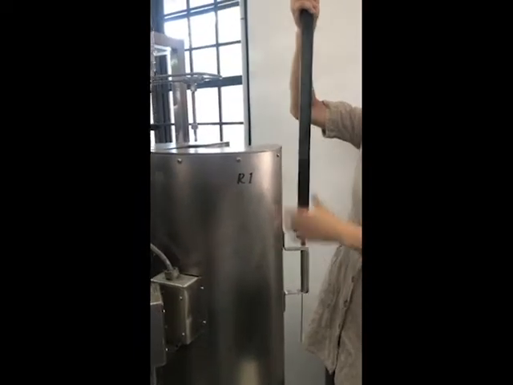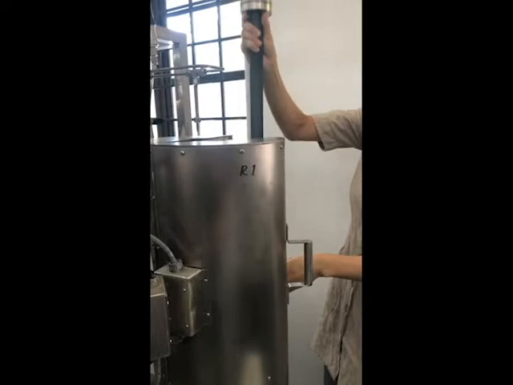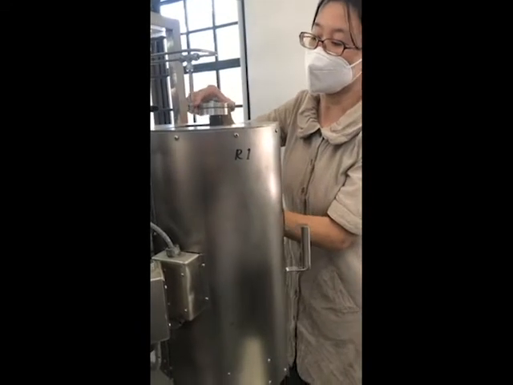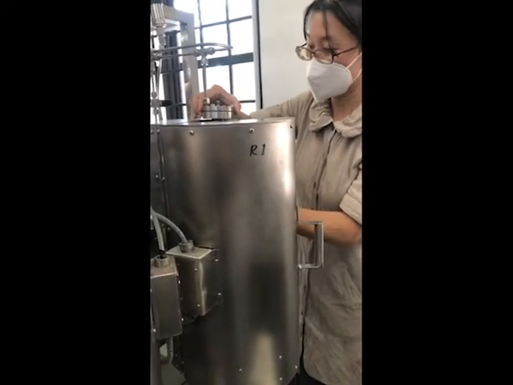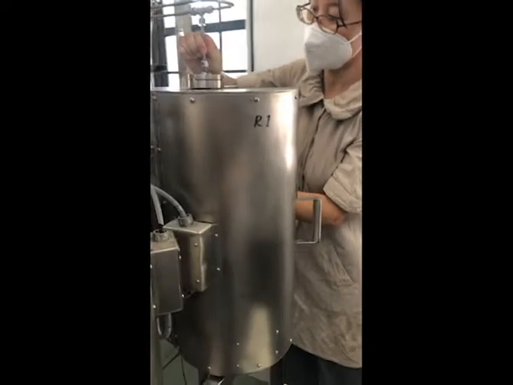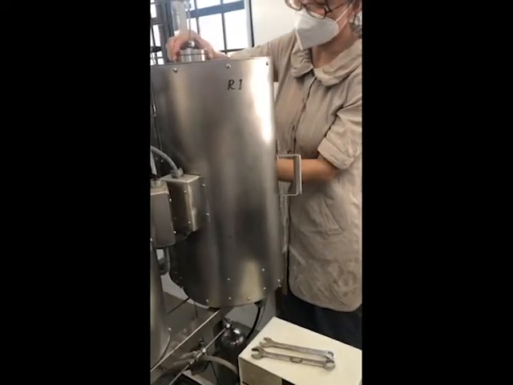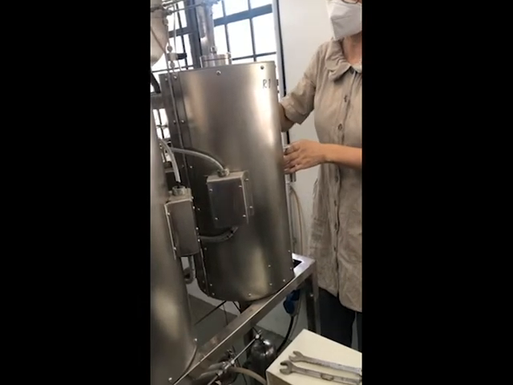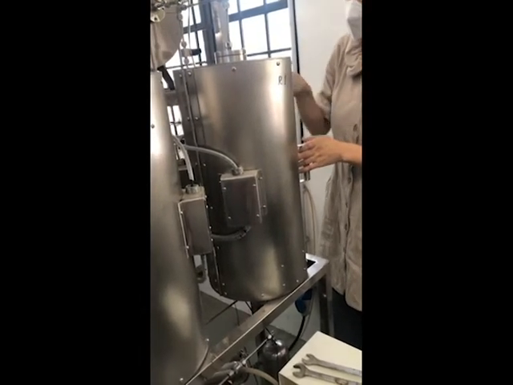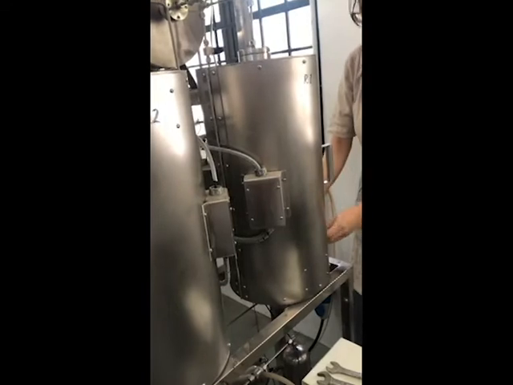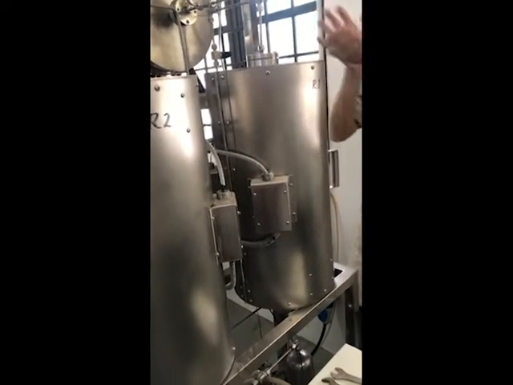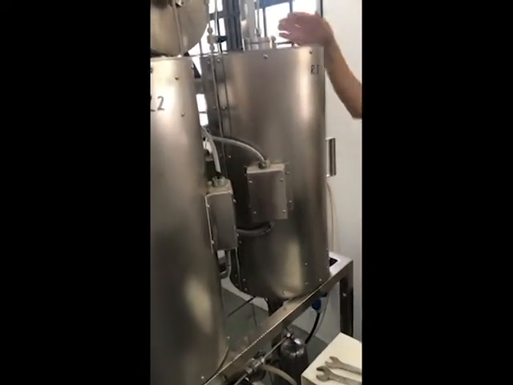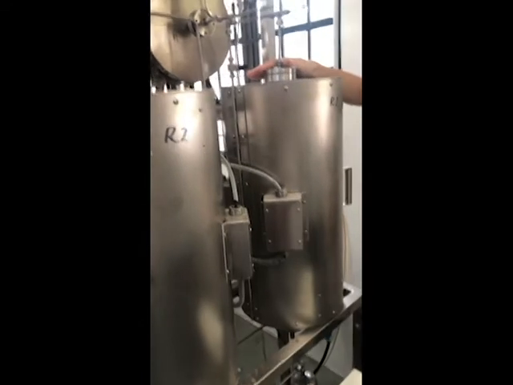But when you lock the furnace, it is the first step. Lock the furnace is the first step. Then you will get the protection for the furnace not to move. Then you don't lock the top at the beginning.